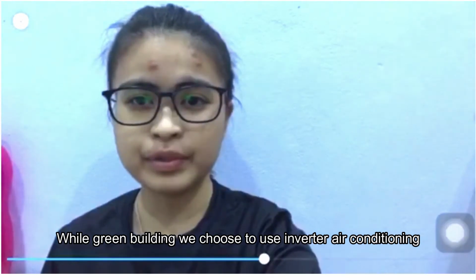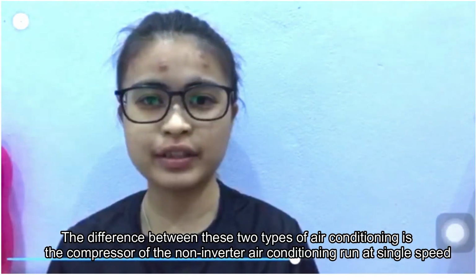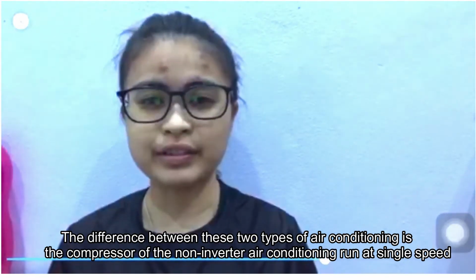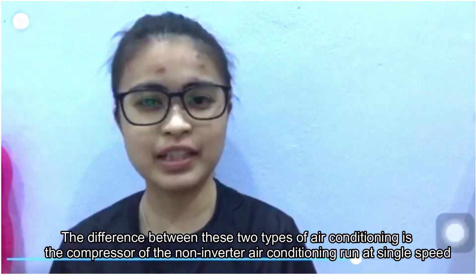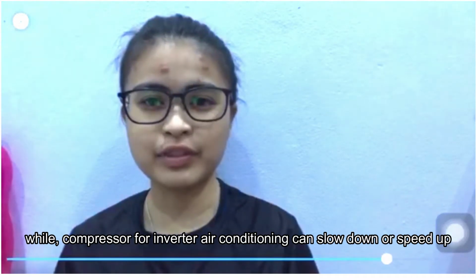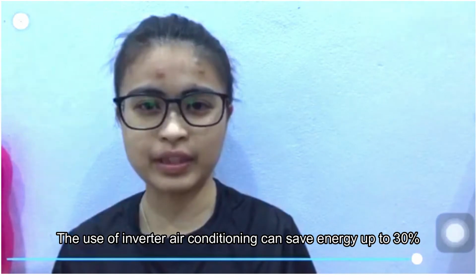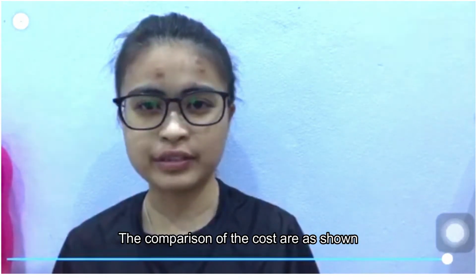The difference between these two types of air conditioning is that the compressor of the non-inverter air conditioning runs at a single speed, while the compressor for the inverter air conditioning can slow down or speed up. The use of inverter air conditioning can save energy up to 30%. The comparison of the costs is as shown.